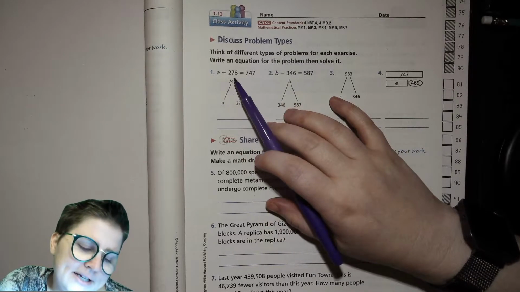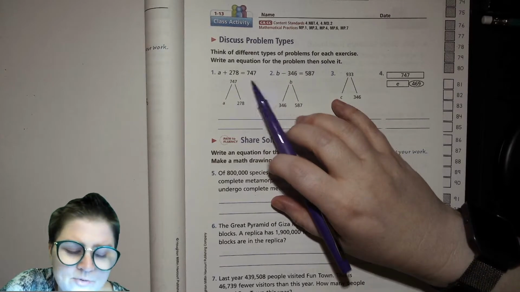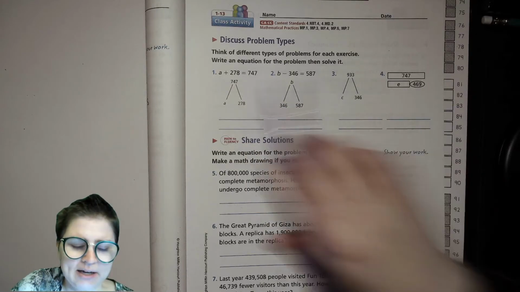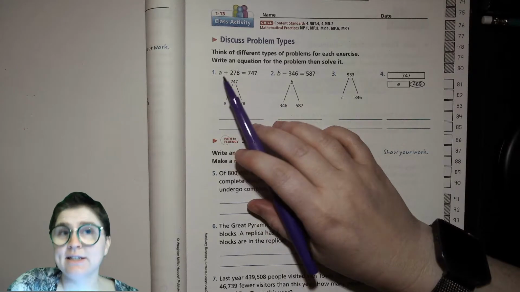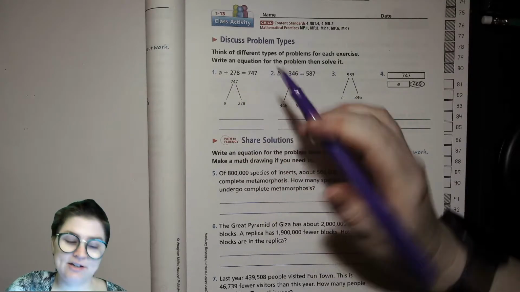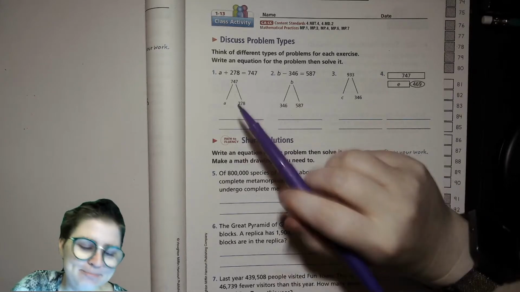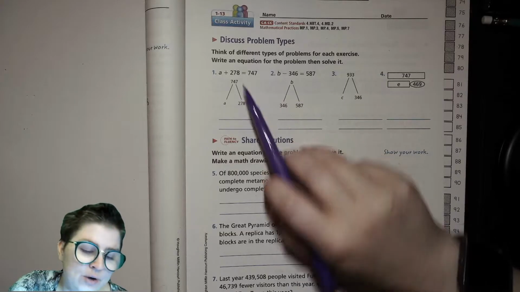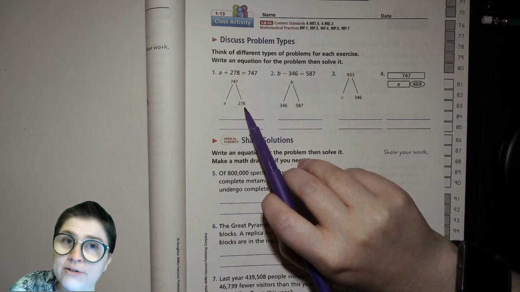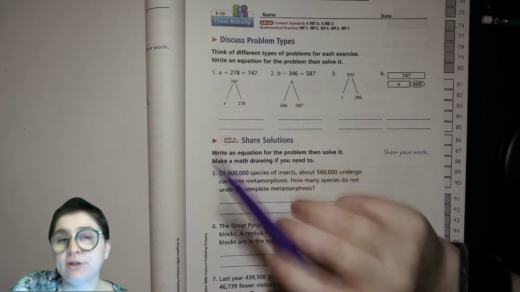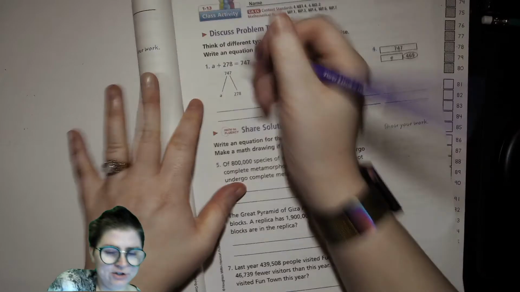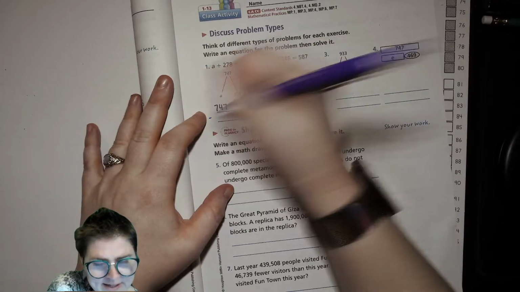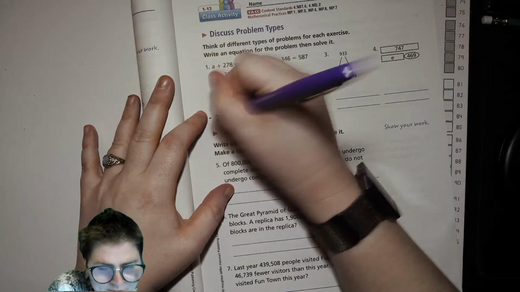Number one is A plus 278 equals 747. And hopefully you're familiar with having letters in your math at this point. It's just a missing number. That's all it is. It's something standing in for a number that has not yet been found in this little problem. So here, we know the total of this is 747. We know that one of the partners is 278 and the other partner is what we're looking for. So in order to find that, we need to do 747 take away 278.